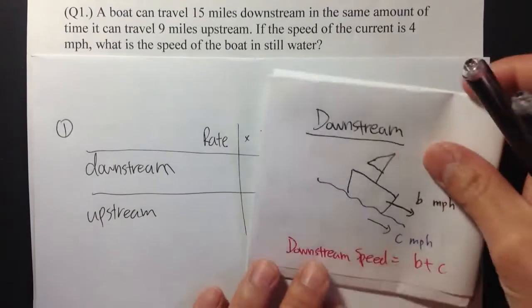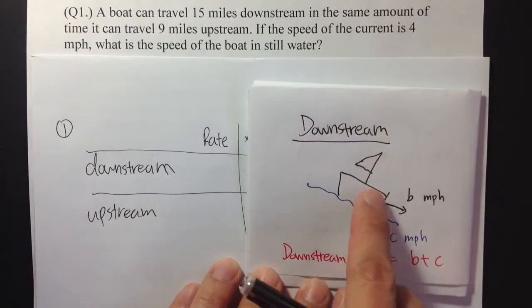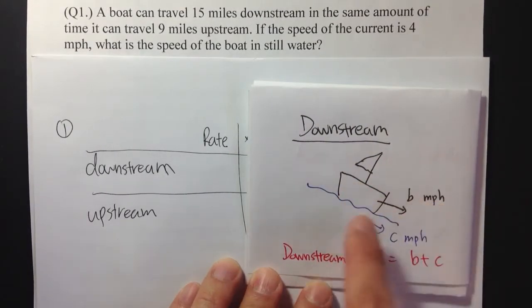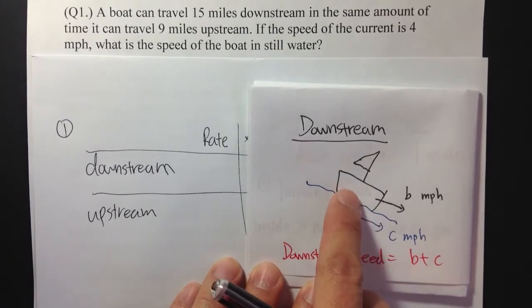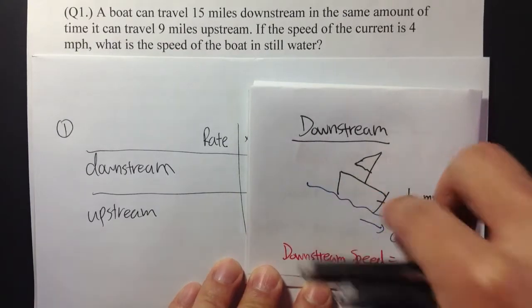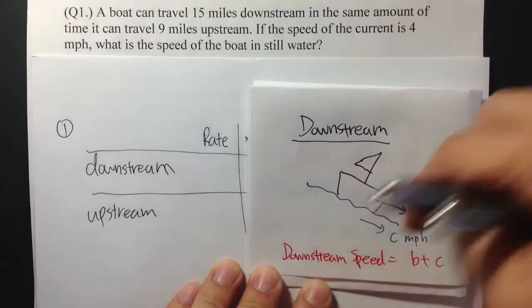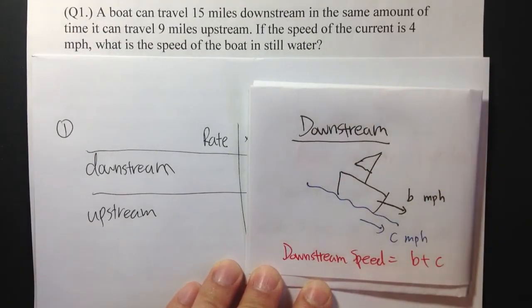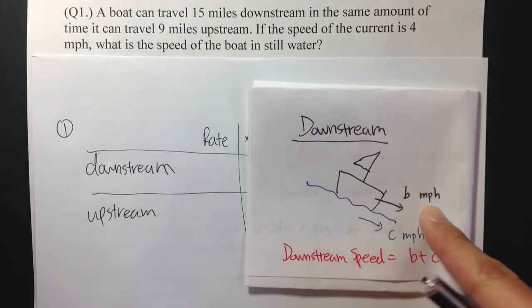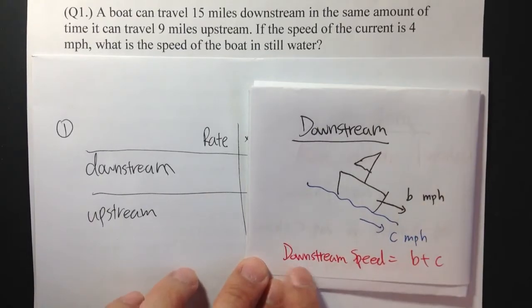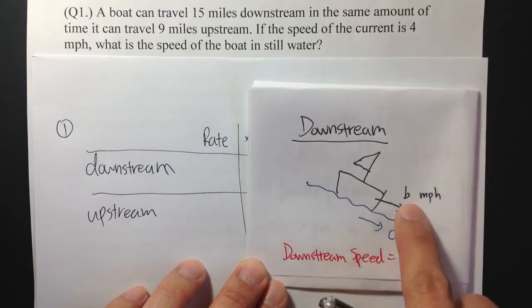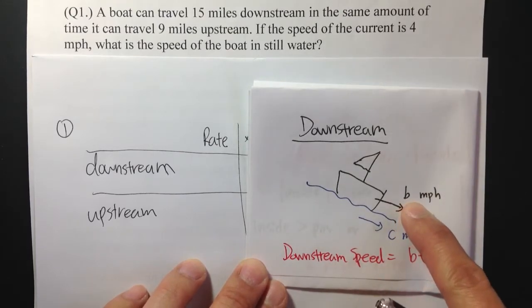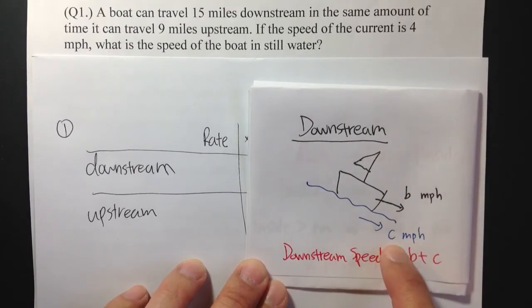Let's take a look at the picture. As you can see, when the boat is going down with the water, the water is actually helping the boat go faster, because the water is pushing the boat down even faster than it would normally go. For the downstream speed, we are just going to add these two numbers, b plus c, where b is the speed of the boat and c is the speed of the current.